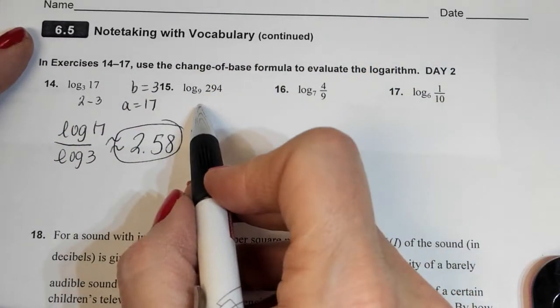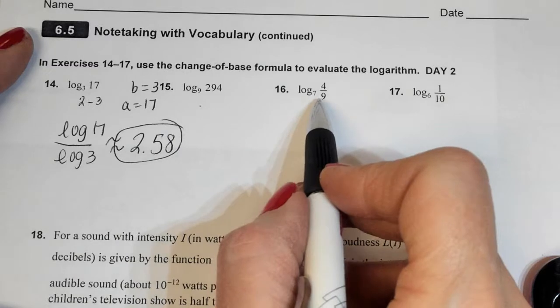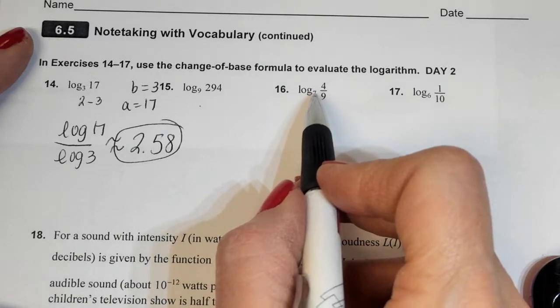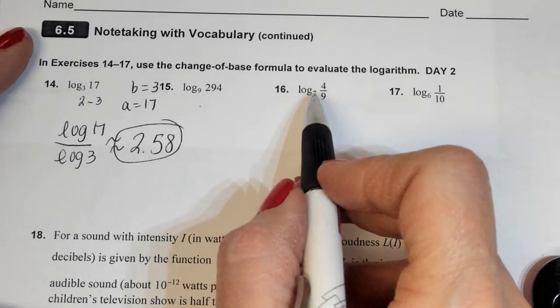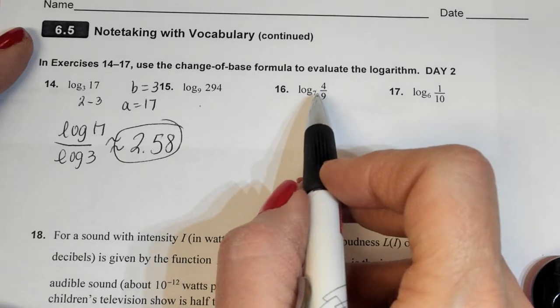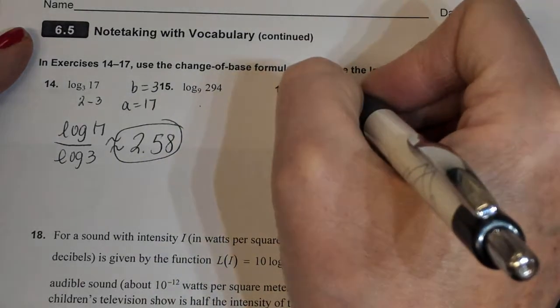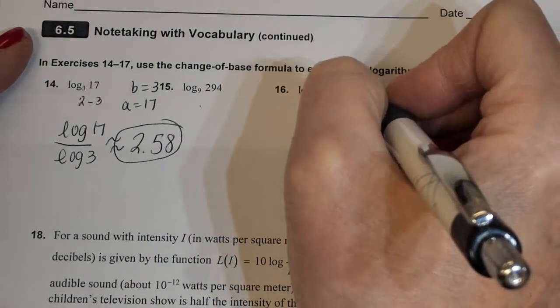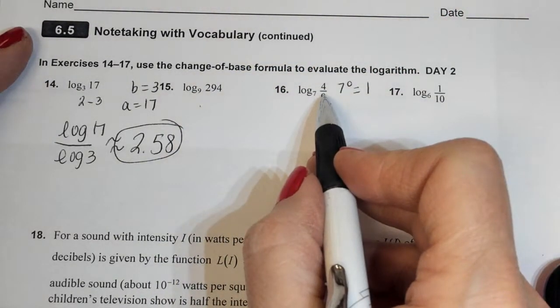Okay? Same thing on this one. Let's just go down to a fraction. When I think of this, 7 to the 0 is 1. 7 to the first is 7. So if 7 to the 0 is 1, this is less than 1.